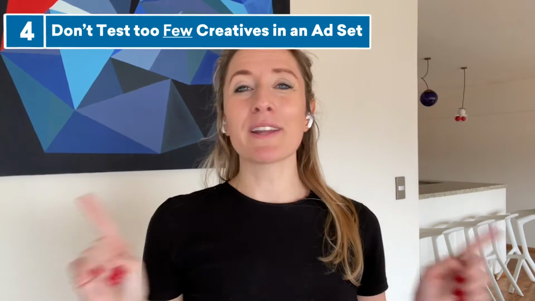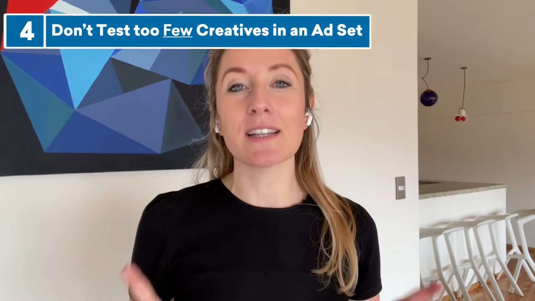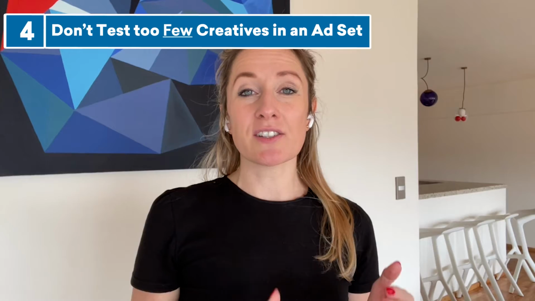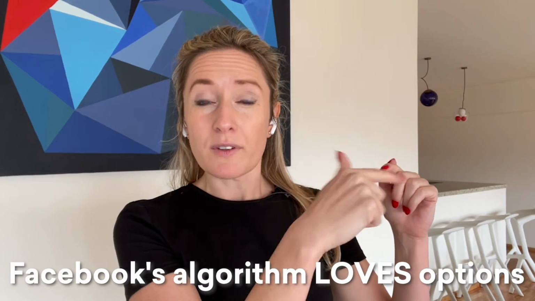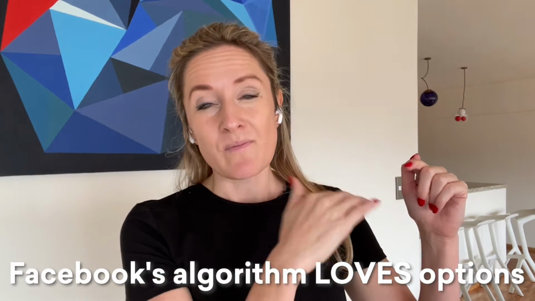Number 4 is the complete opposite: running too few creatives. And sometimes we see this where an advertiser has chiseled down to the top performing creative, but is only giving Facebook one option. And we see that Facebook's algorithm likes options. It loves options. So even if it's going to spend all of the money on this one top ad, and you have a second ad in there that has $2 to $3 of spend, basically nothing, go ahead and leave it in, because we see that there's something that the algorithm likes whenever it has options.